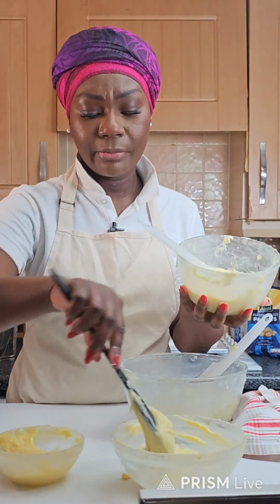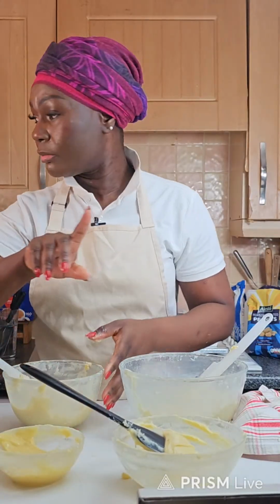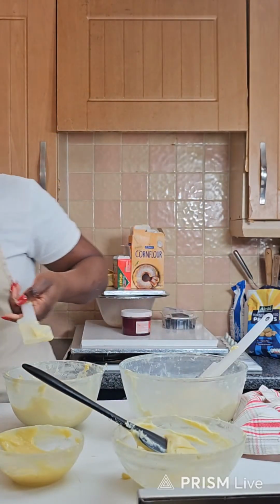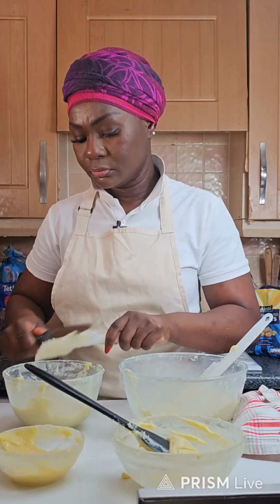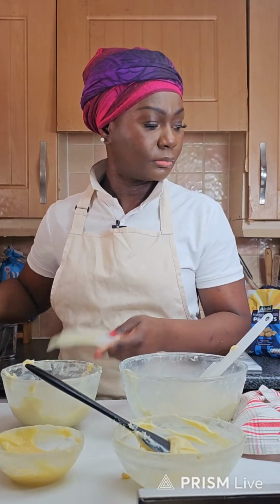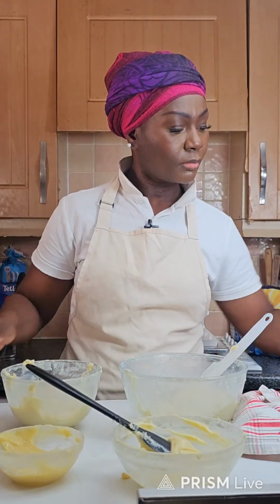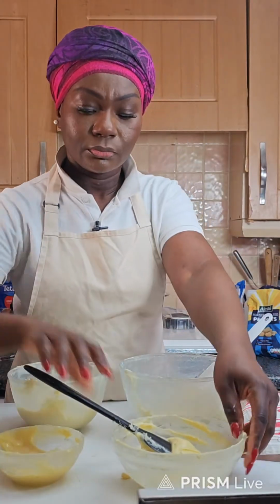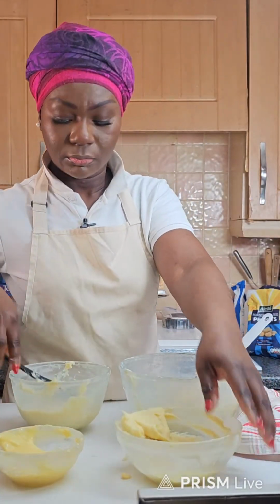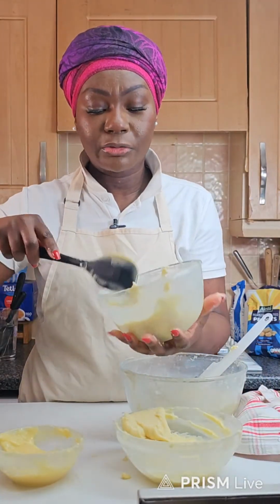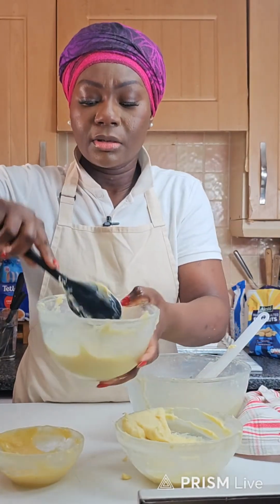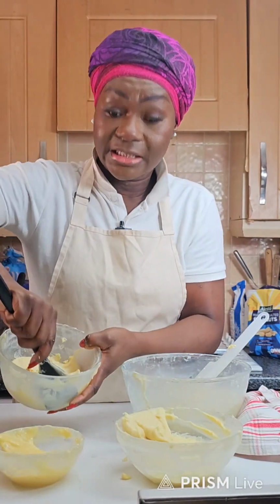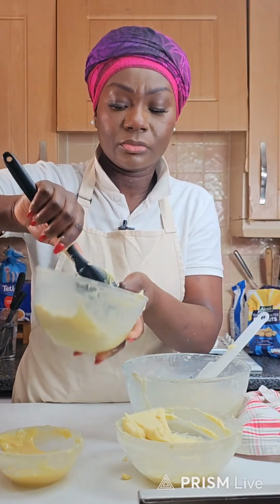Now we're back to the ratio of 3-to-1. At 3-to-1, I can hardly get the spatula to work in.